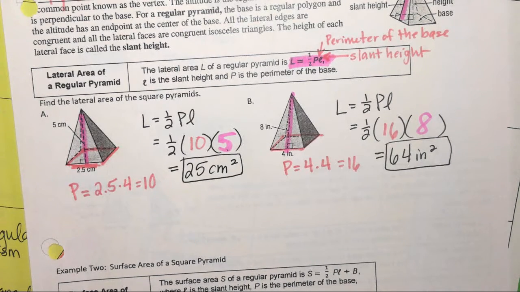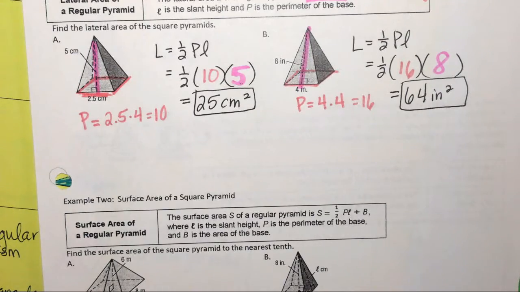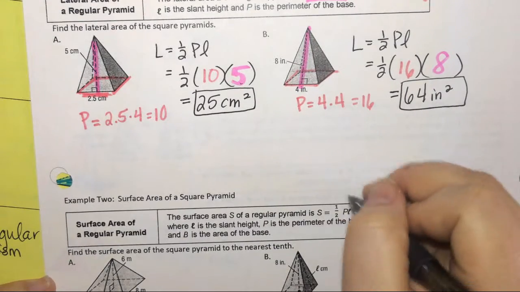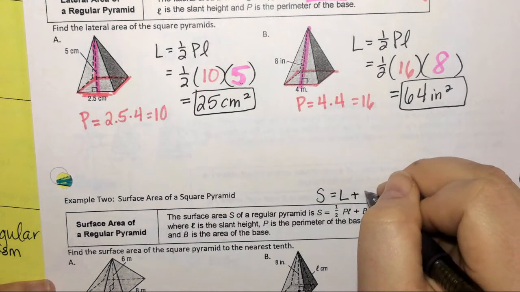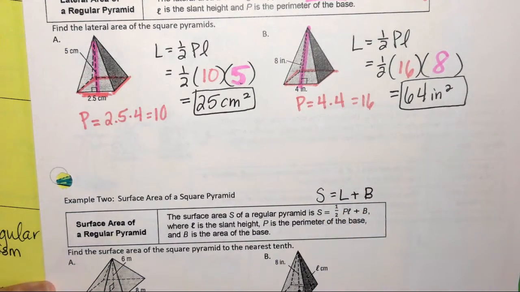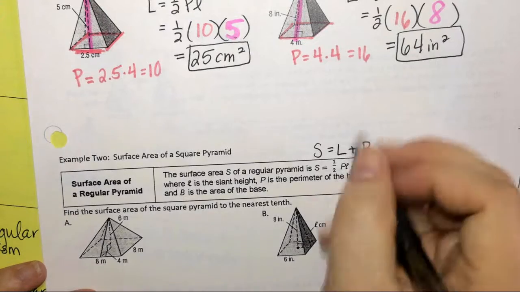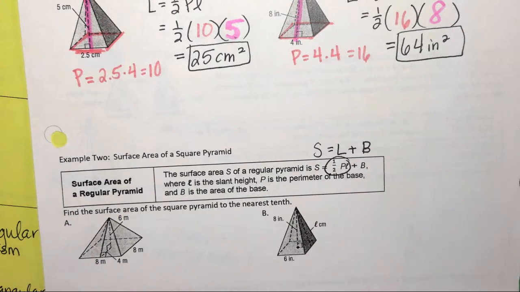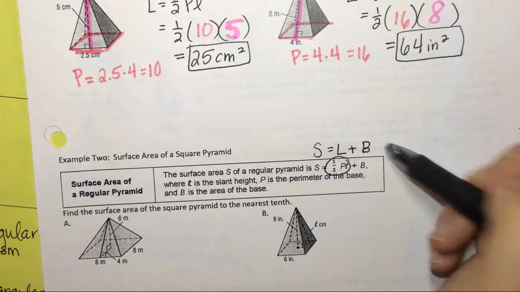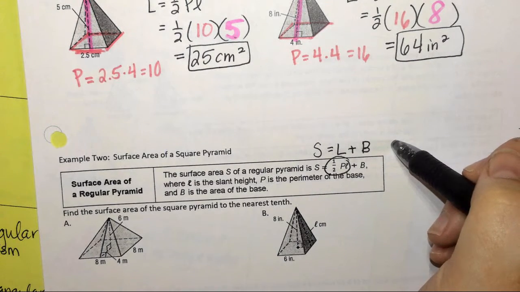Okay, well, the surface area formula looks very similar. Last week we were doing S equals L plus 2B, but today ours is S equals L plus B, because this and L are the same thing. Someone explain to me why it's just B and not 2B today. We only have the one base.